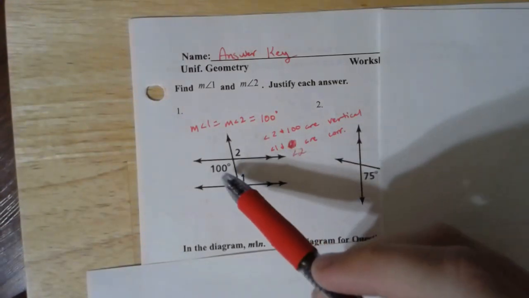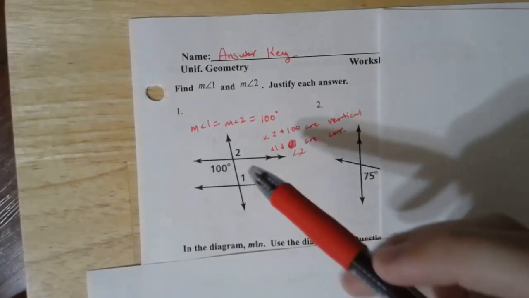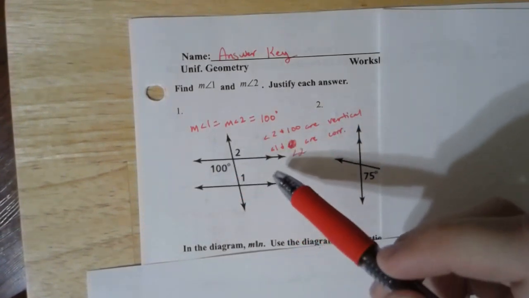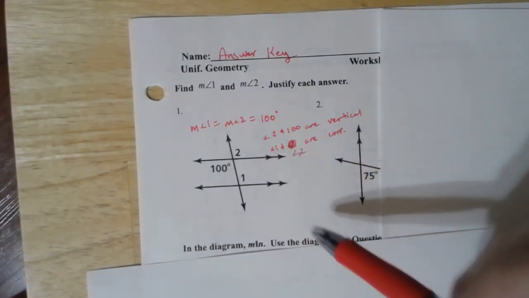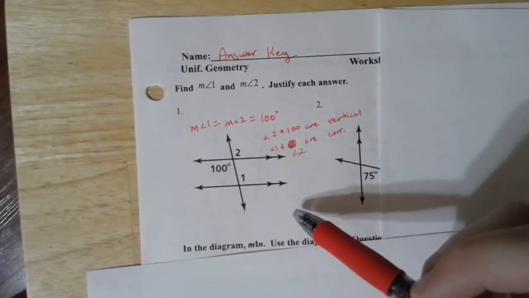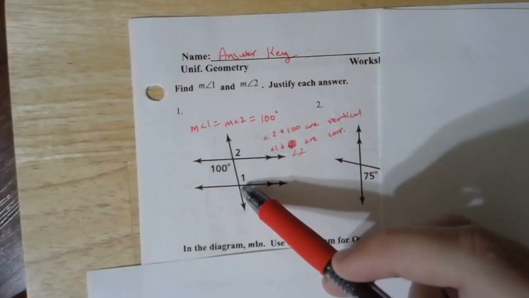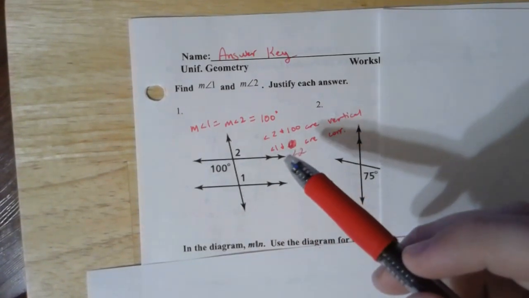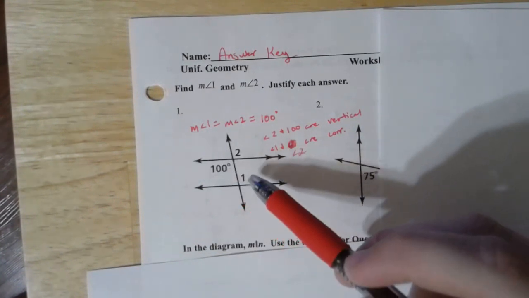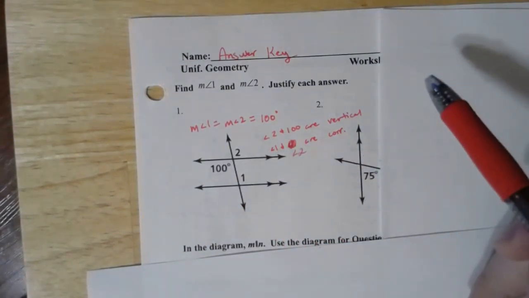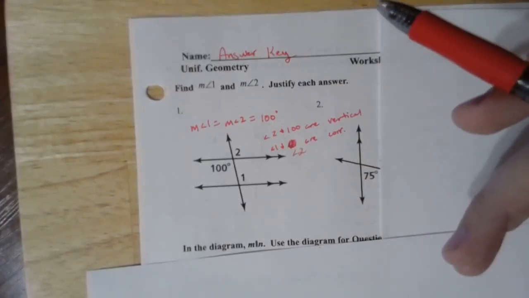Right off the bat, let's look at 100 and angle 1. Angle 1 and the 100-degree angle, we know that they are both interior angles. They're both inside the parallels. And we also know that they are both on alternate sides of the transversal. They're not on the same side of the transversal. So 100 and angle 1 are alternate interior angles. So we could say that they are congruent because all alternate interior angles are congruent.